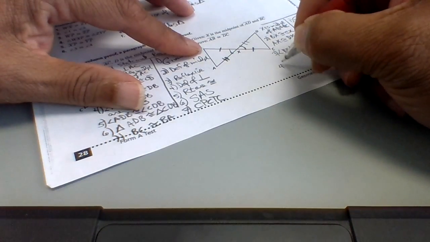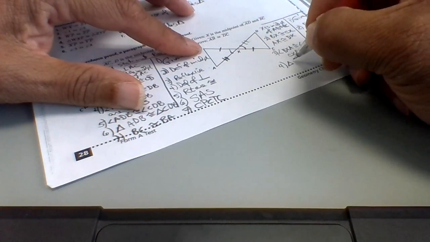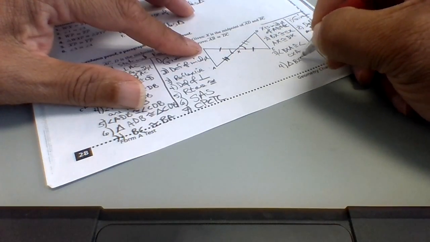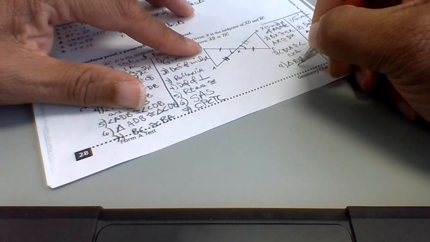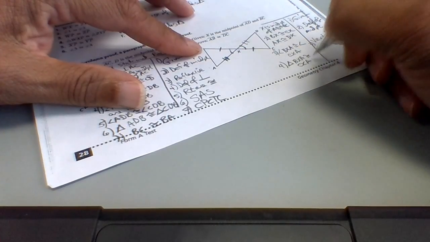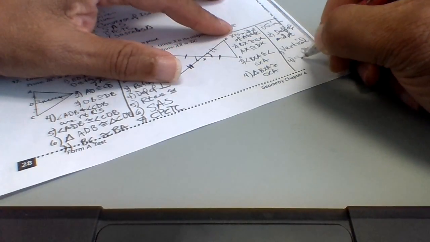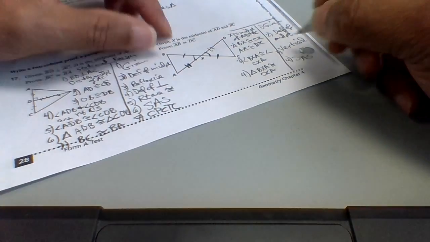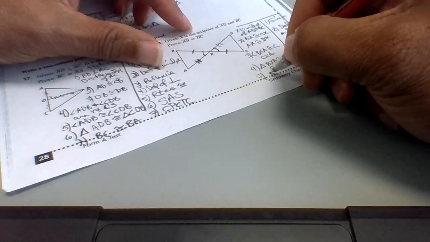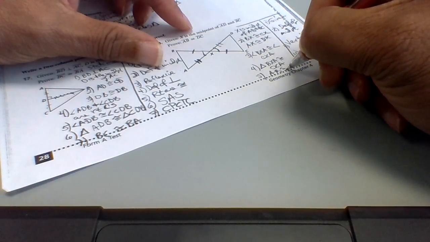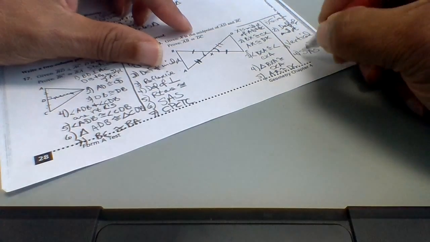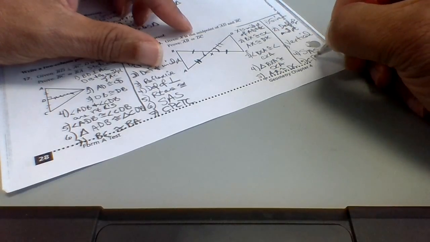And in 4, I can say the triangles are congruent. Triangle BXA is congruent to triangle CXD because of side angle side. And then 5, AB is congruent to DC because of CPCTC.